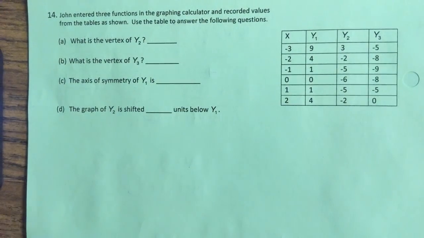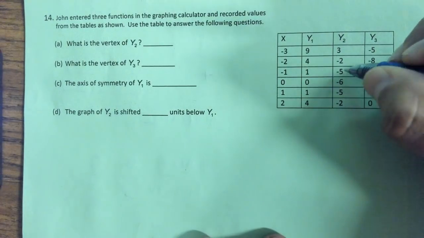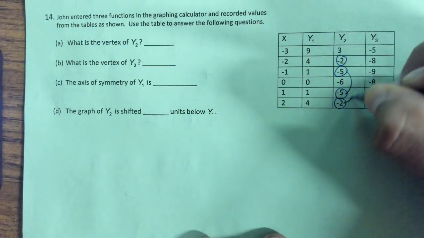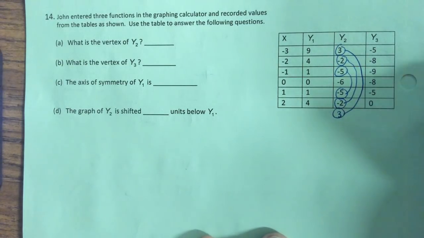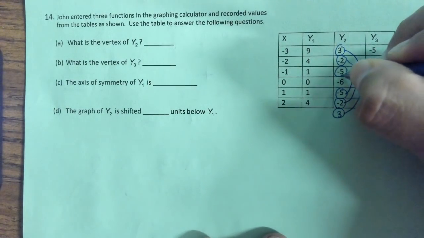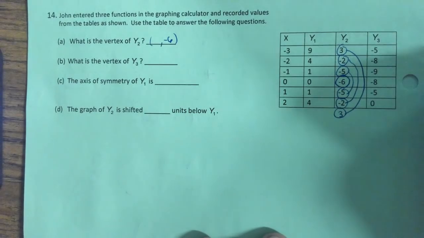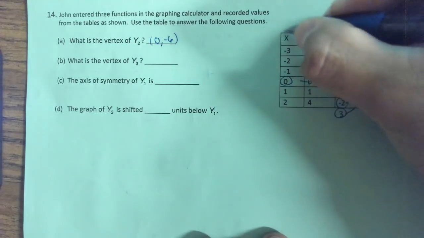All right, last one, 14. John entered 3 functions into his calculator and recorded the values on the table. We're going to see if we can answer the vertexes. So first one, vertex of y2. This is all done with your rainbows, or what we also call symmetric pairs. Negative 5 with negative 5, negative 2 with negative 2. And then even though the 3 doesn't show up, I know that there's another 3 down here. My vertex is always the point in the middle, so in this case it's going to be my y value. Your vertex should always be a point, so that's going to be negative 6. And then across from it we have 0. So you always have to have an x value and a y value.